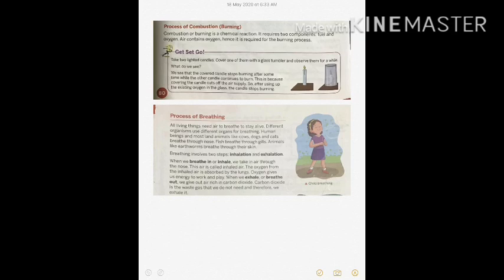Now today we'll learn about the process of combustion. Now what is combustion? Combustion means burning. It's a chemical reaction which is taking place between fuel and oxygen to release what? Energy. So this is combustion.